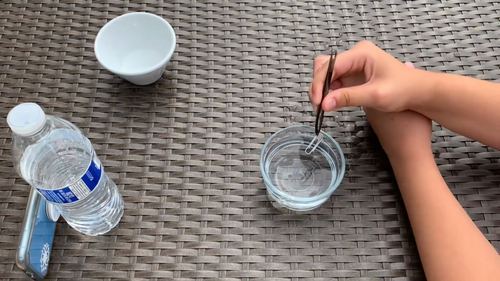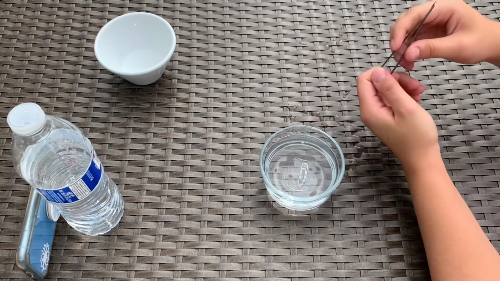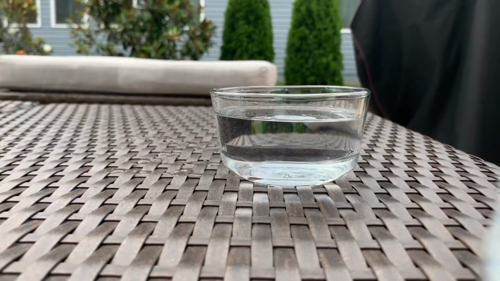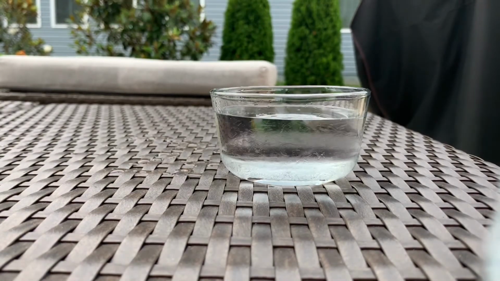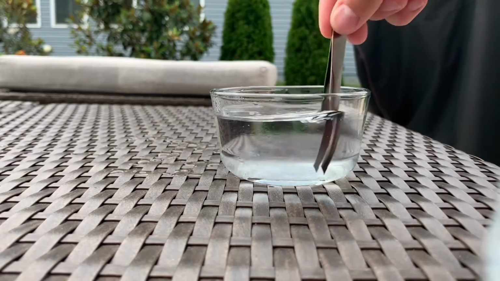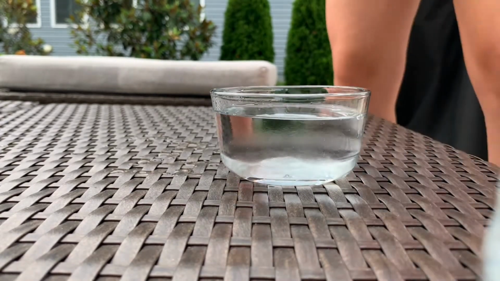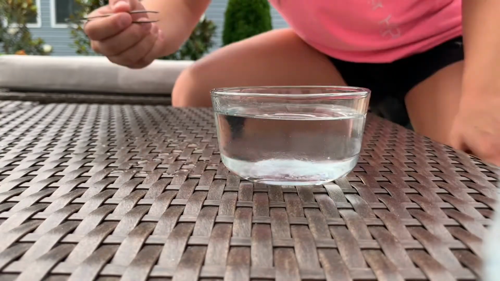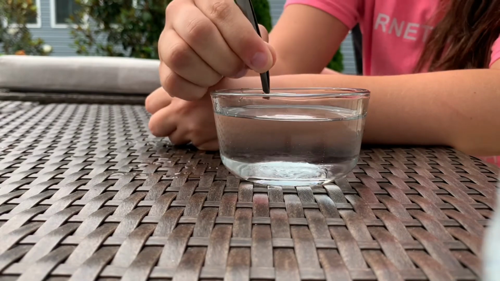Let's look at this from another angle to give you a better view of what actually happens to the paperclip when dish soap is added to the water. As you're watching me try to float the paperclip, make sure you're trying to float it yourself at home.